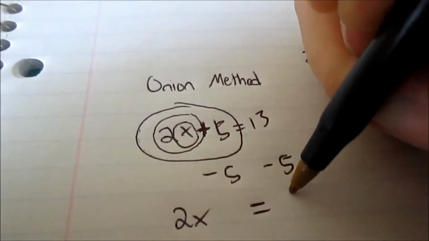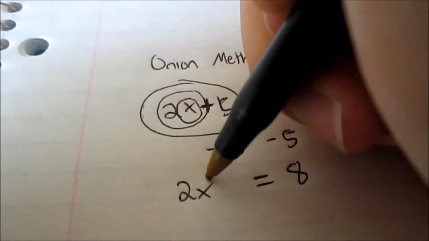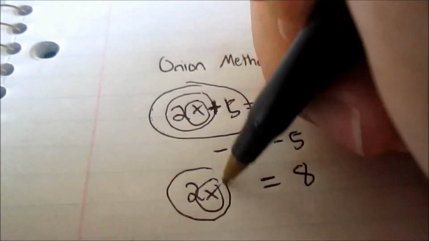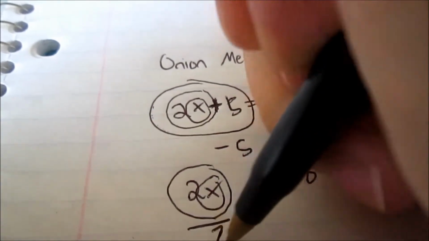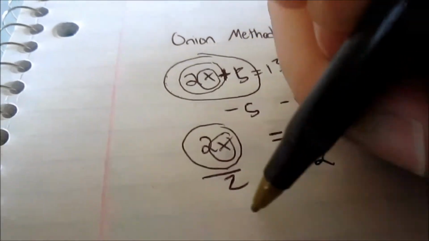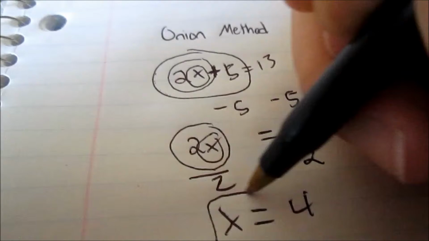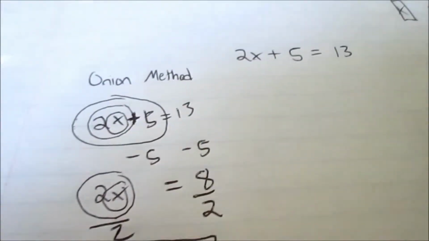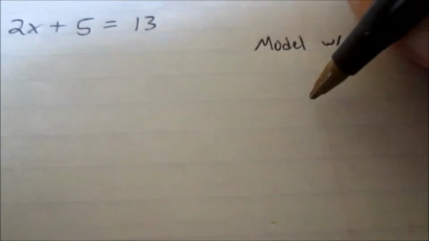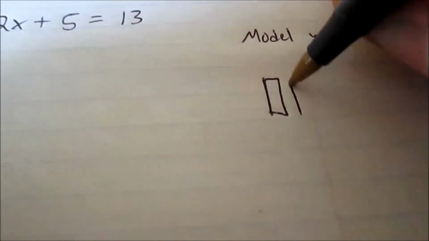Okay, so if it's plus 5, I do the opposite, which is minus 5. It's like peeling back a layer. 2x equals 13 minus 5 is 8. That's what's remaining. I do the circles again. Next layer. The opposite of multiplying by 2 is divide by 2. Do it on both sides, and I get 8 divided by 2 is 4. x equals 4.